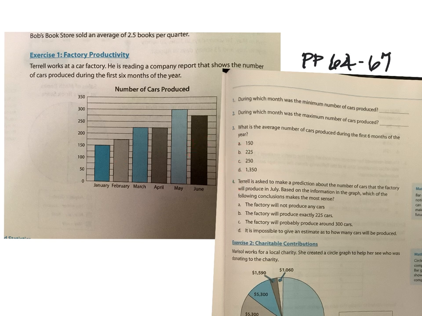And number 4, Terrell is asked to make a prediction about the number of cars that the factory will produce in July, which means this goes to June. So we're trying to guess how many cars are going to be made in July. So your choices are none, 225, 300, or it's impossible to estimate.